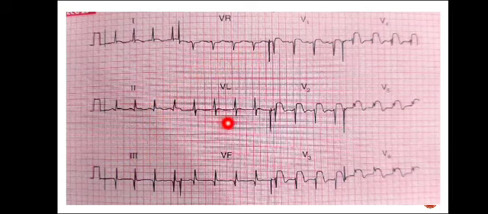Then we keep looking at the Q waves and the ST segments. So look over here. Prominent ST segment elevation in lead V1, V2, V3, V4, V5 and V6. So all the anterolateral leads.